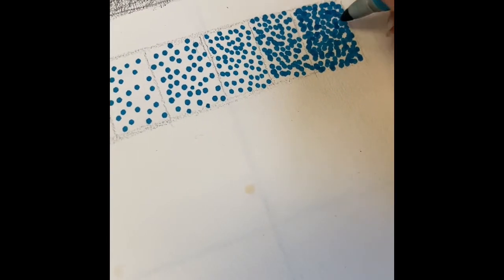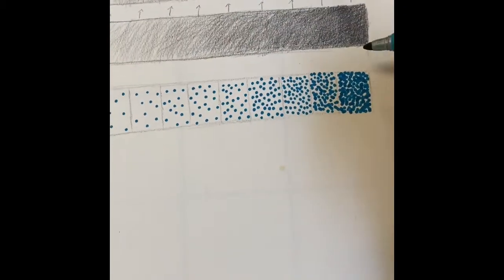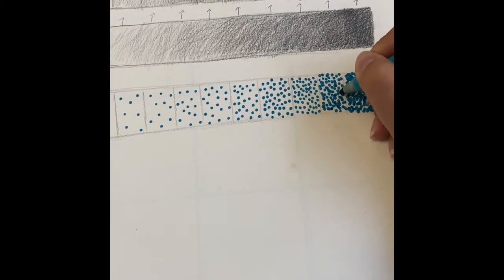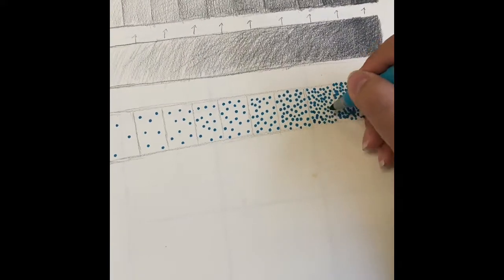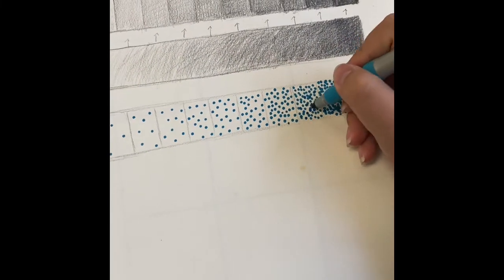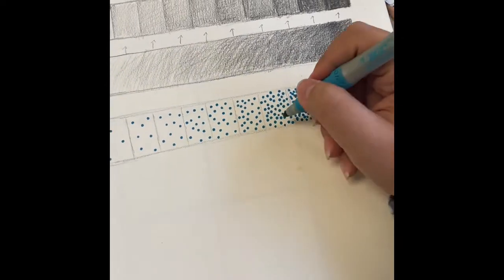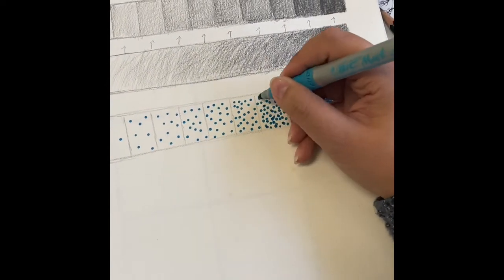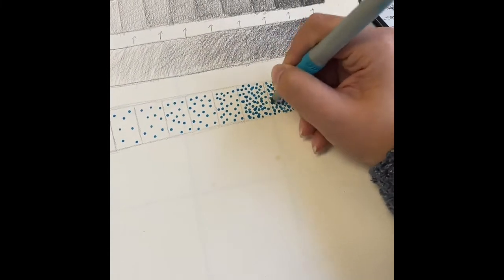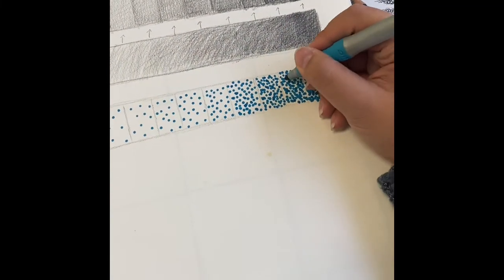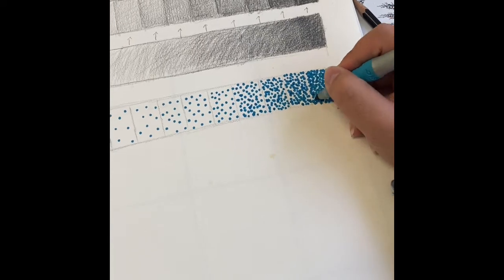So as I'm working on this black value that's supposed to be the darkest, I'm going to go back and redo some of these darker values in between because I don't feel like it's dark enough. So go back and fix what you need to. You can always add more dots, but you can't take them away.